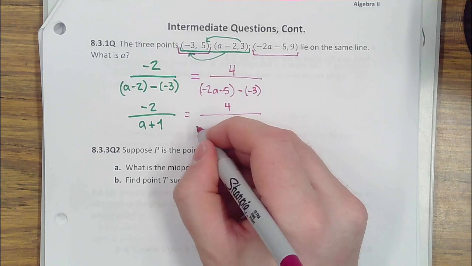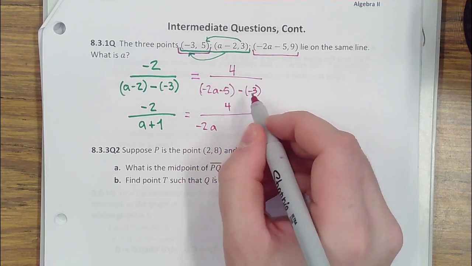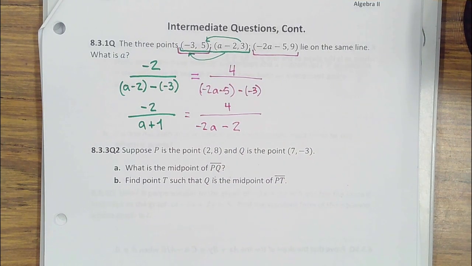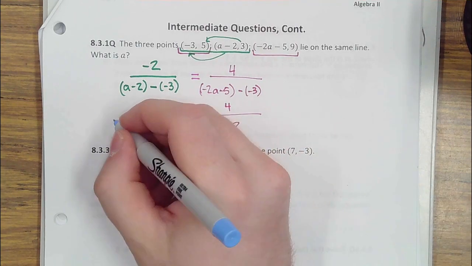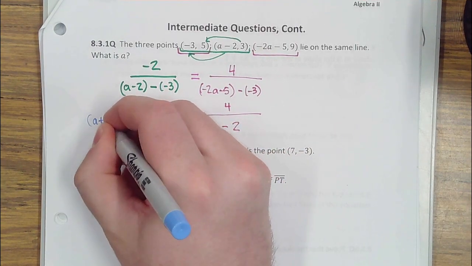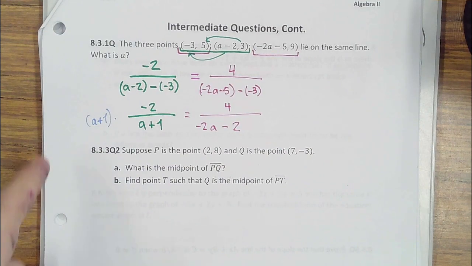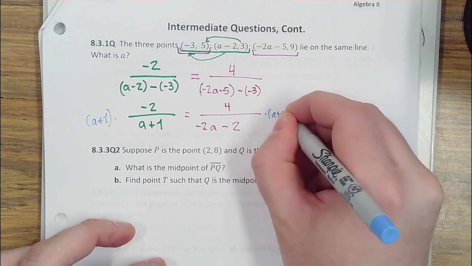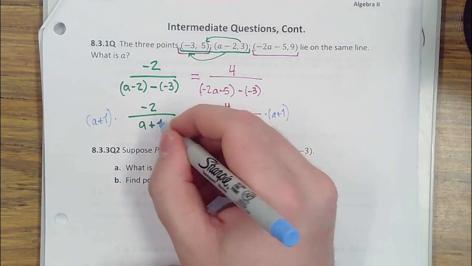We get -2a minus 5 plus 3, essentially. So that's this. So they want to know what a has to equal. Well, we have one equation with a in it, so we should be able to solve for a. So let's do that. I'm going to times this side by a plus 1. Does anybody know why I'm timesing by a plus 1? Yeah, get rid of the fraction, right? When I do that to both sides, I end up getting rid of the division here, but not there.